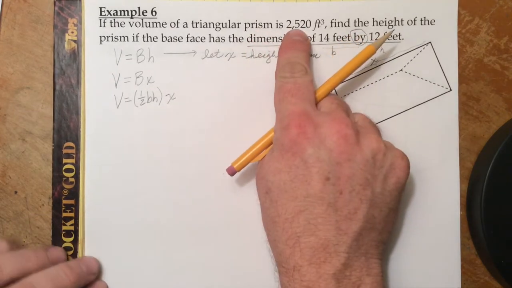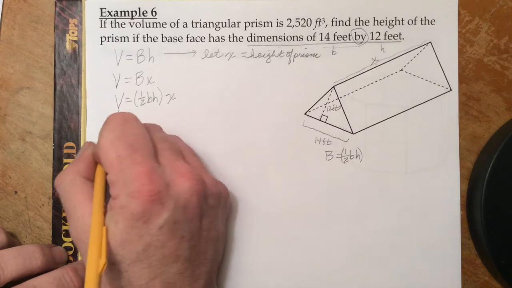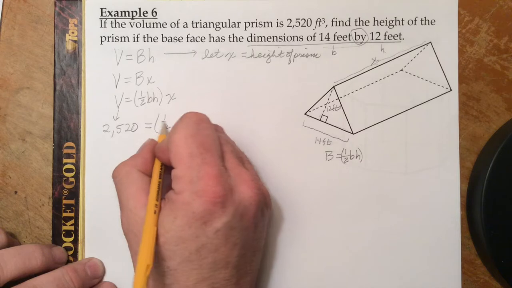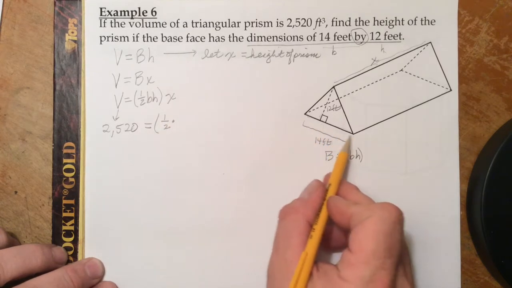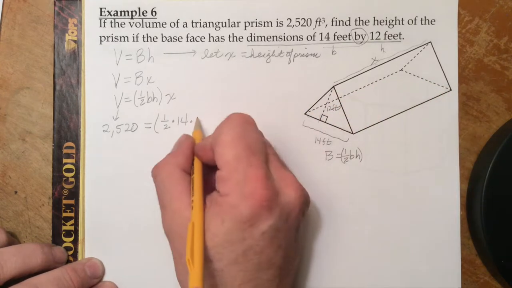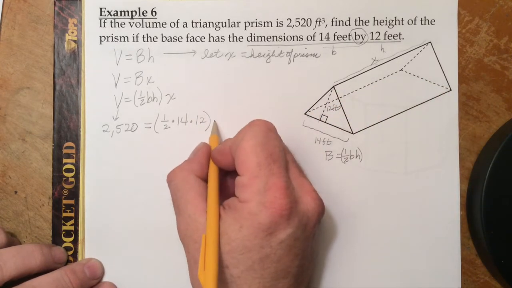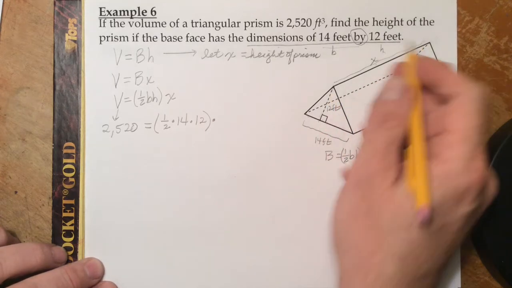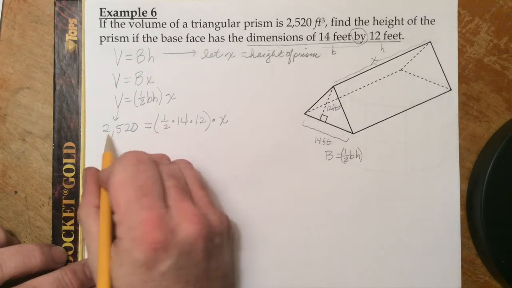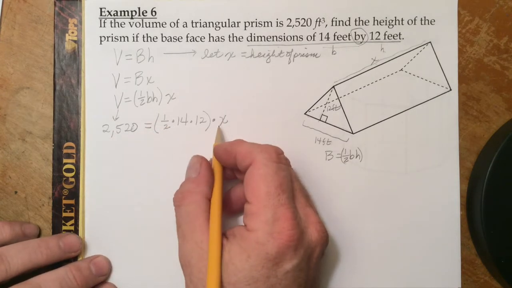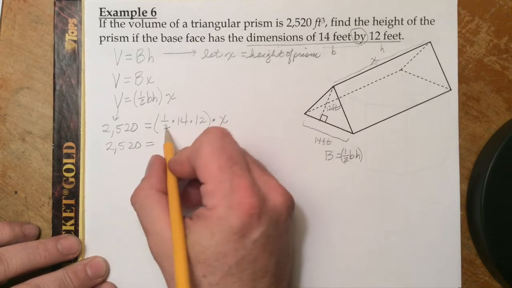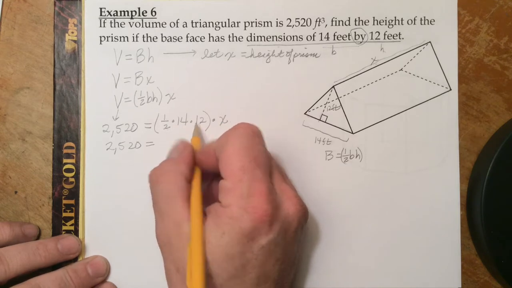The volume is 2,520, so we substitute that in. It equals 1/2 times the base of the base face, which is 14, times the height of the base face, which is 12, then times x, which is what we're looking for, the height of the prism. And then we start slowly solving this. We have 2,520 equals 1/2 of 14 or 1/2 of 12. It doesn't matter. I'll just use the 14.